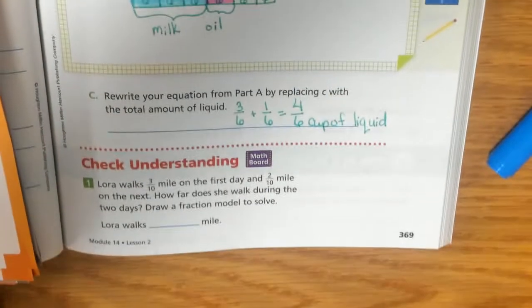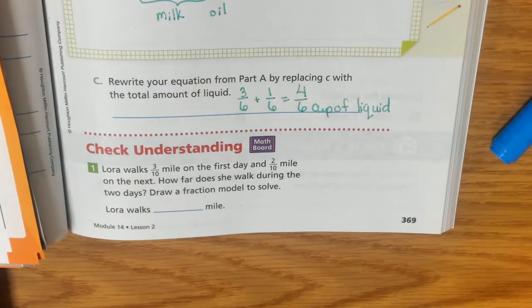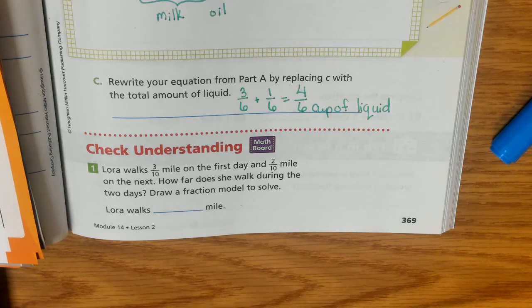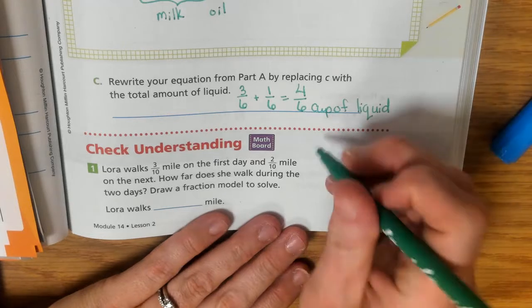Alrighty, let's go to our check for understanding. Laura walks 3/10 mile on the first day and 2/10 mile on the next. How far does she walk during the 2 days? Draw a fraction model to solve.